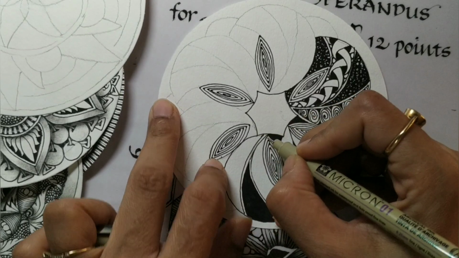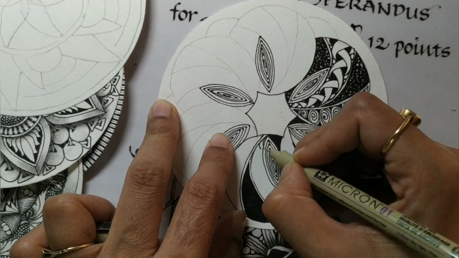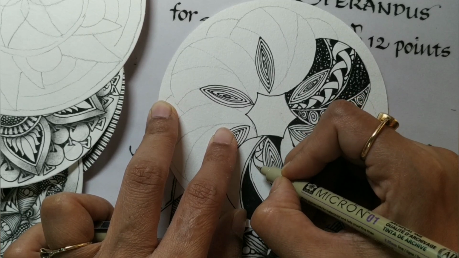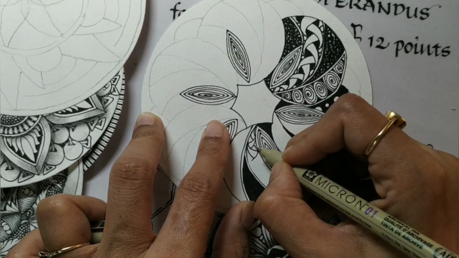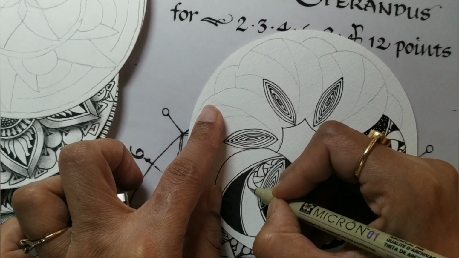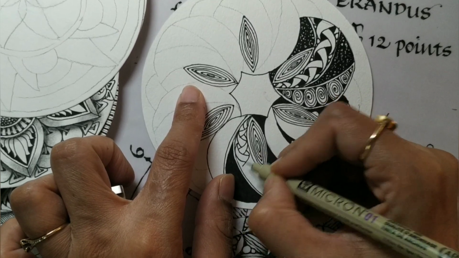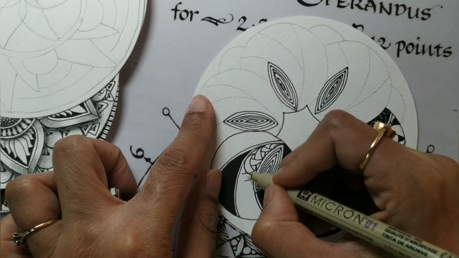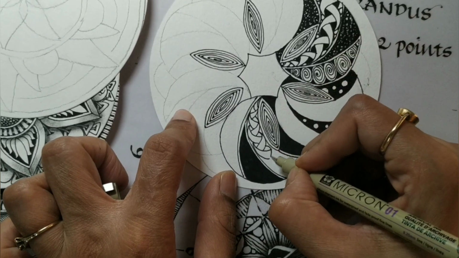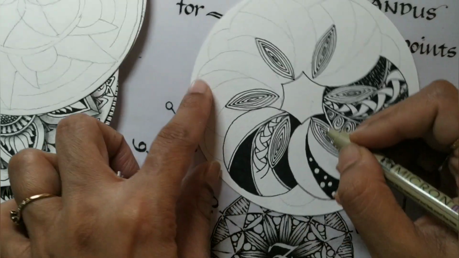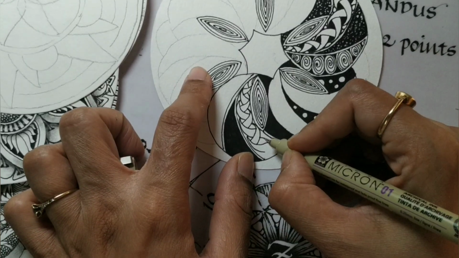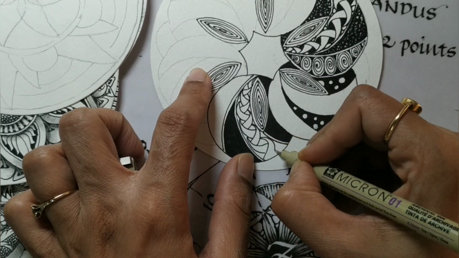I'm going to insert the same changing in this space. Changing is a tangle I've already taught in my video lessons. If you're new to Zentangle, if you're new to this tangle, please refer to my previous videos. I have used it a couple of times in my other videos also, and there is a video on how to draw the basic tangle.